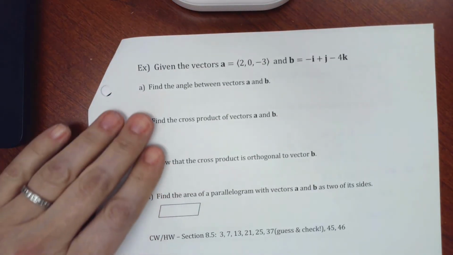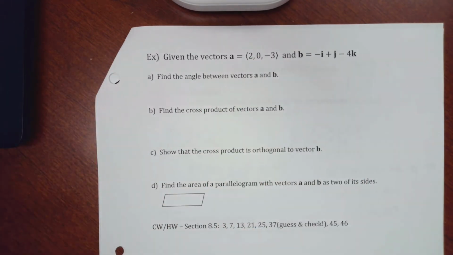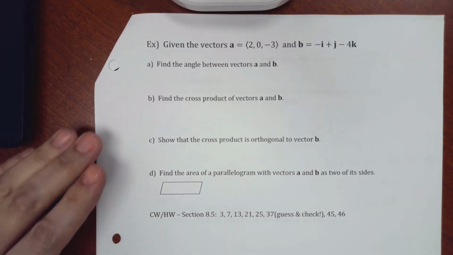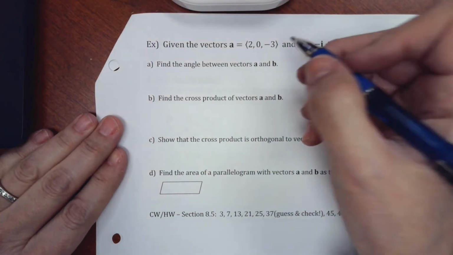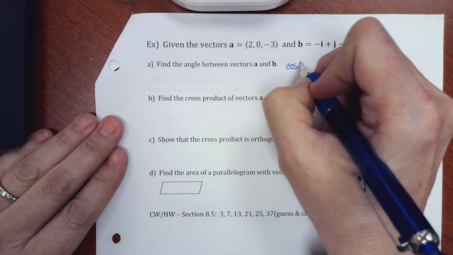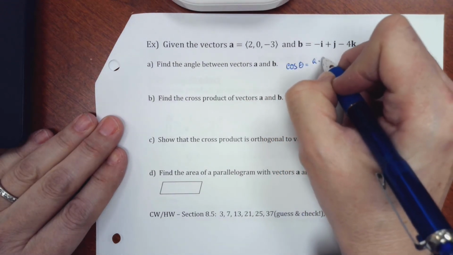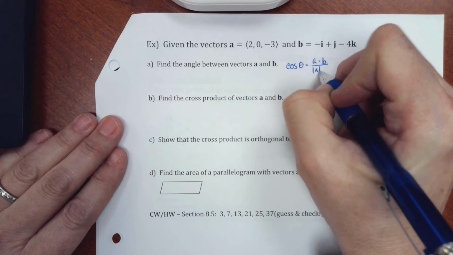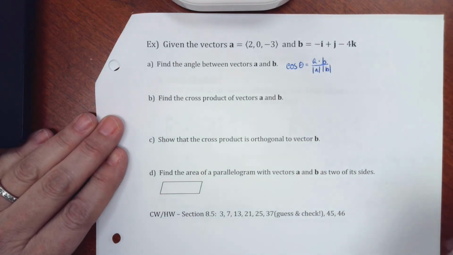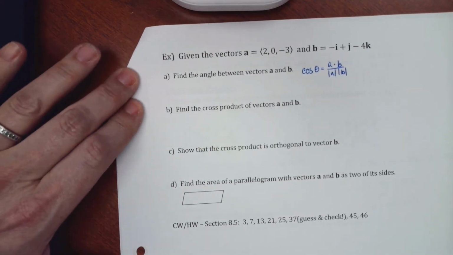Given these two vectors, we're just going to go back through and kind of summarize what we can do here. Find the angle between the two vectors. So the cosine of my angle is my dot product over my magnitudes multiplied together. So I think I'll find those things and we'll apply that formula.